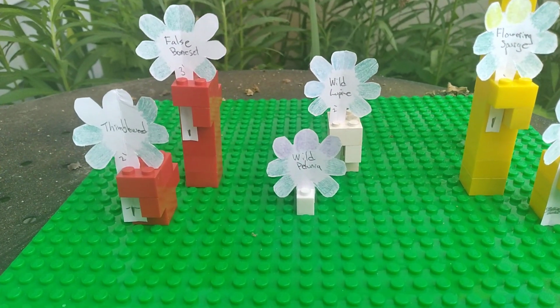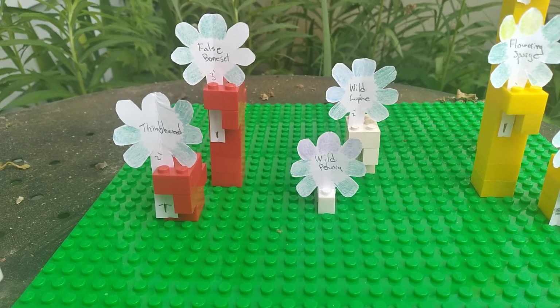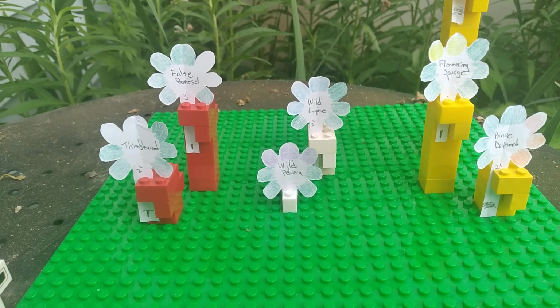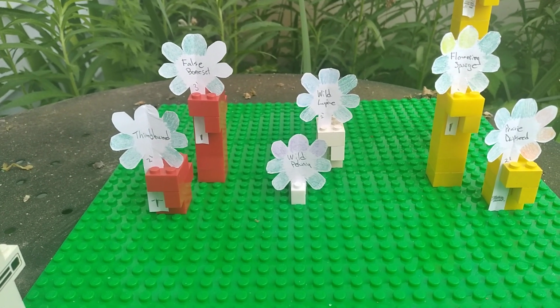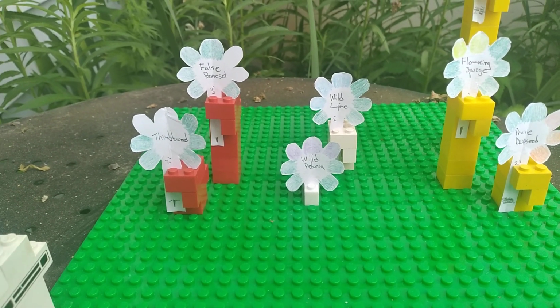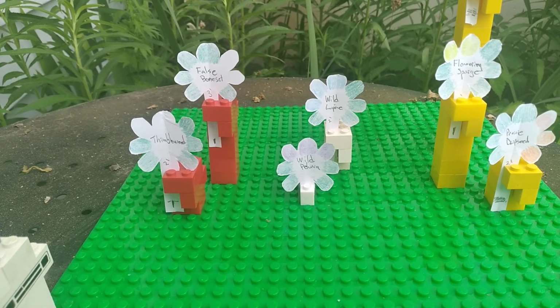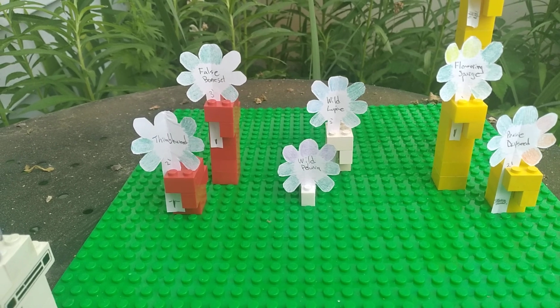Wild lupin has May, June, July of blue flowers. Wild lupin is 2 foot tall. Wild petunia is 1 foot tall. So in a way, you're able to express both height and 3D placement. You know, there's a tendency to place shorter things at the front, taller things at the back.